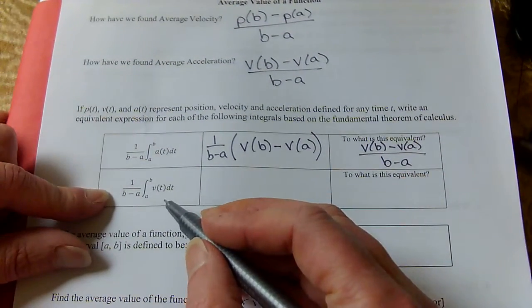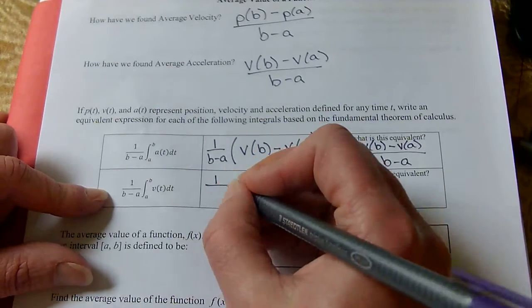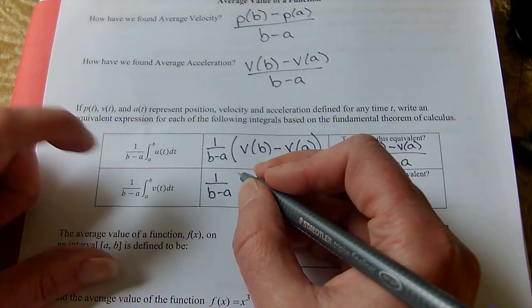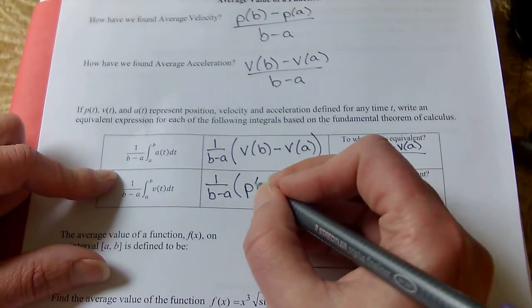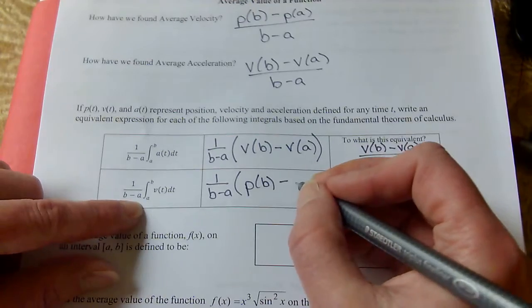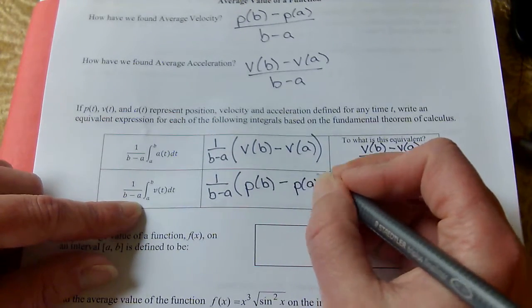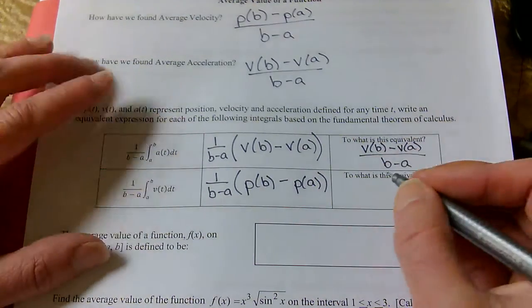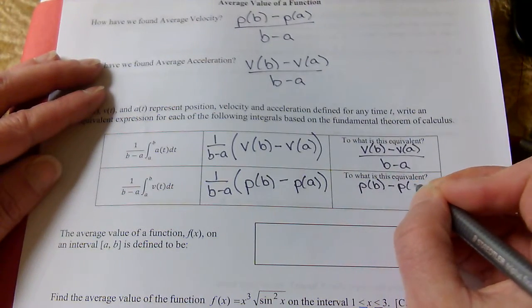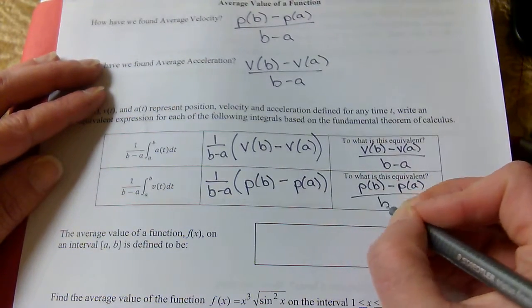What about this expression? Well, again, we have 1 over b minus a. The antiderivative of velocity would be position. So the position at b minus the position at a, which is equivalent to p of b minus p of a over b minus a.